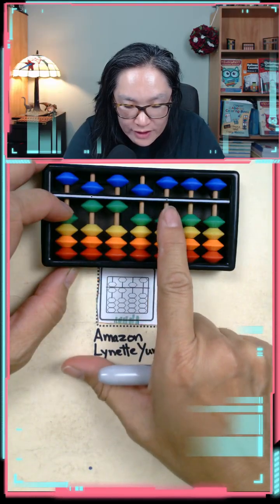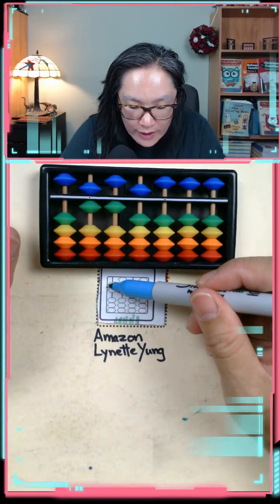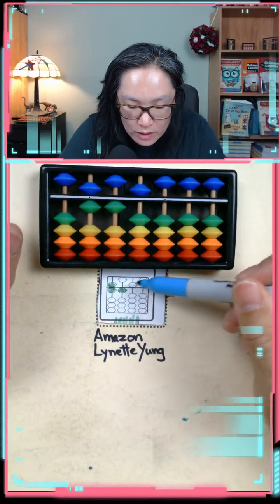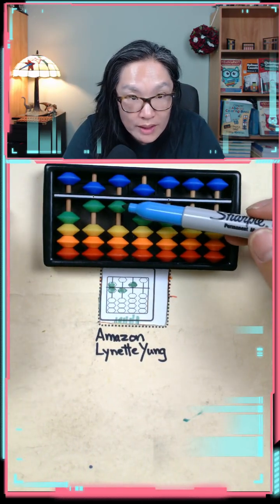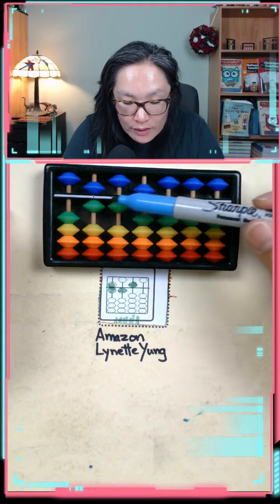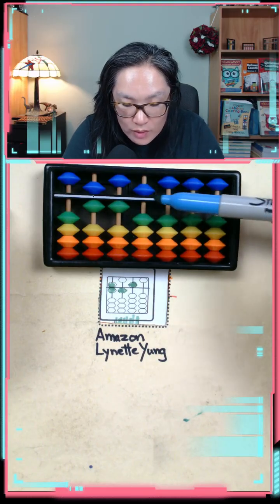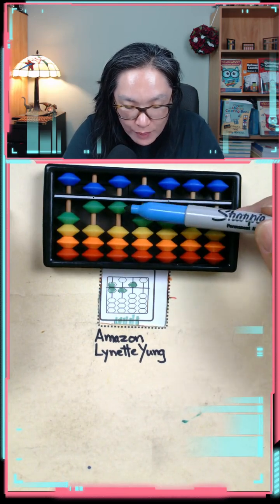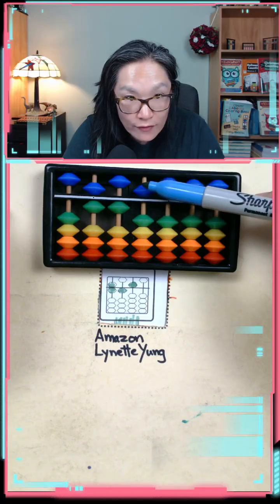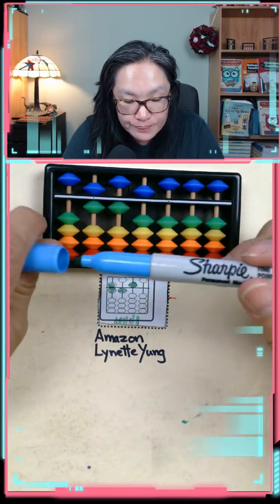6,150. It's a 5 and a 0. So when we color it in, we have 6, 1, 5, 0. Notice that the 1 is the bottom bead and the 5 is the top bead. This horizontal bar is what separates the top bead from the bottom beads. The top bead is a value of 5 and the bottom bead is a value of 1.